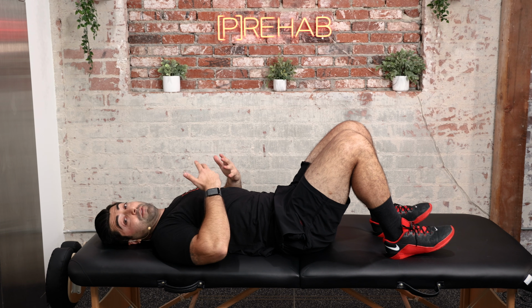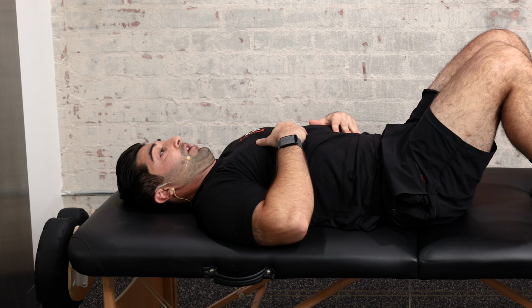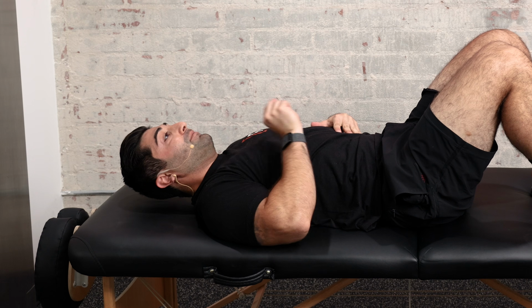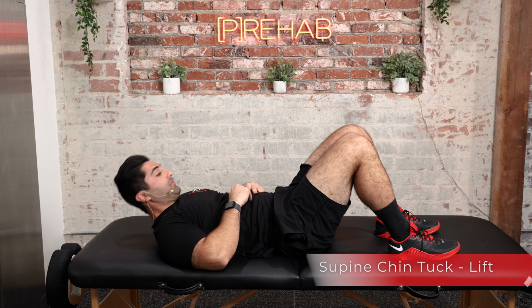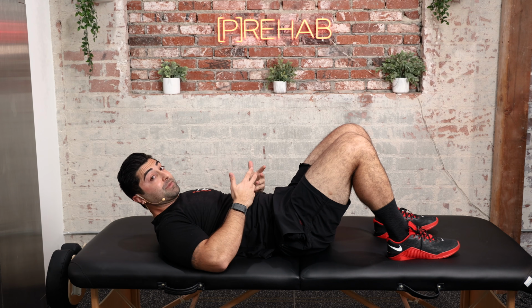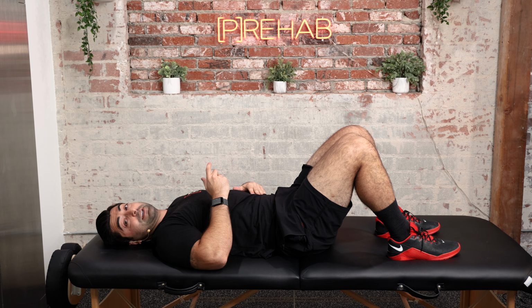Now, once you feel comfortable with a normal chin tuck, there are 2 different ways that you can progress it. One being just lifting off just a tiny bit. You want to lift off an inch and then return back. If you lift off too much, it doesn't actually become challenging. The lower you lift off, the harder this exercise is.